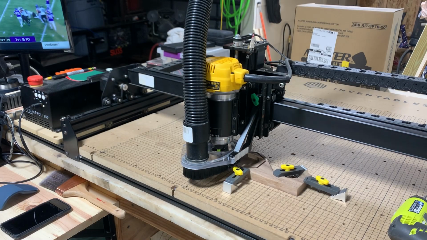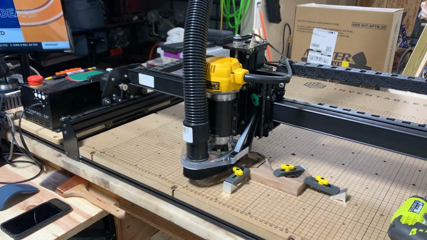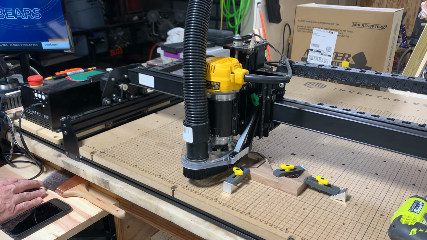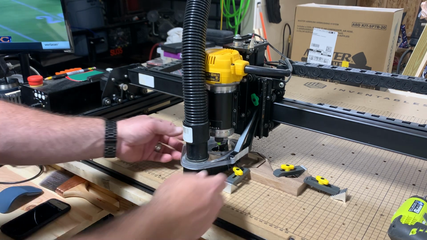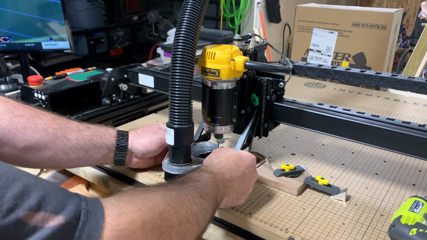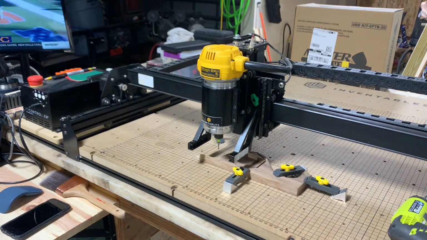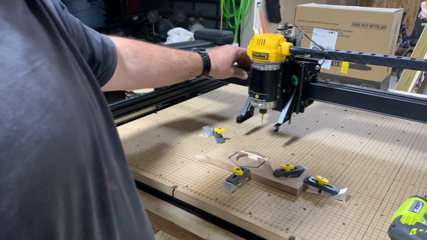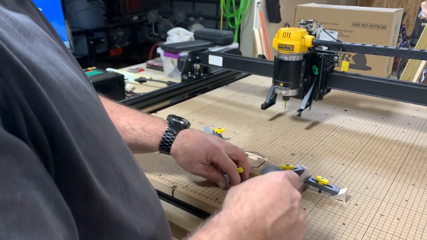Okay, we got it cut out. So I got to raise it up. We unclamp it.